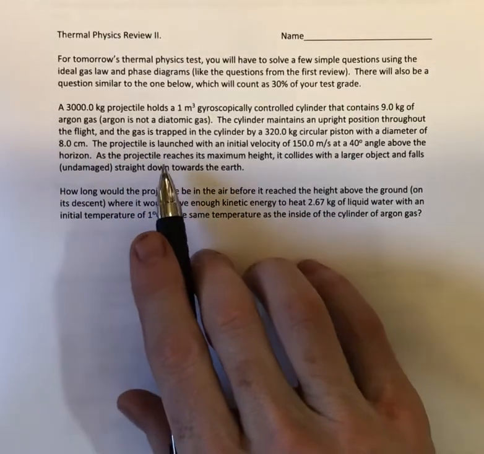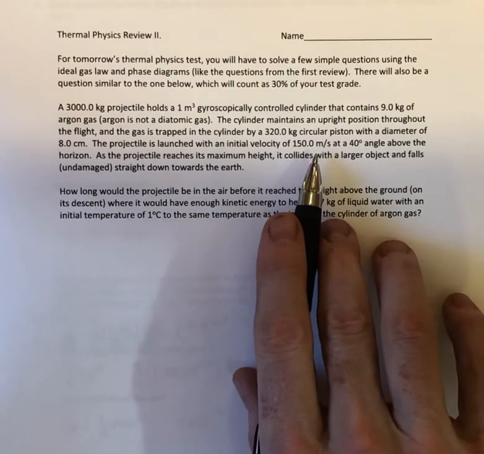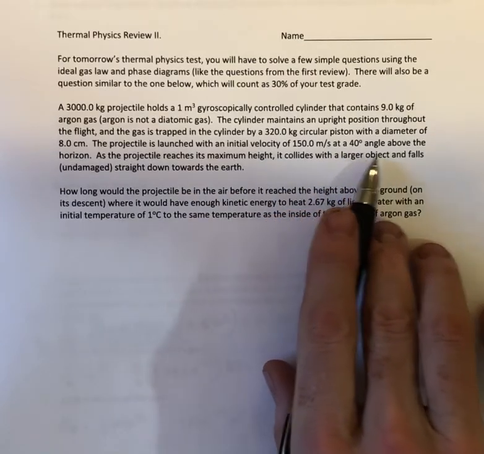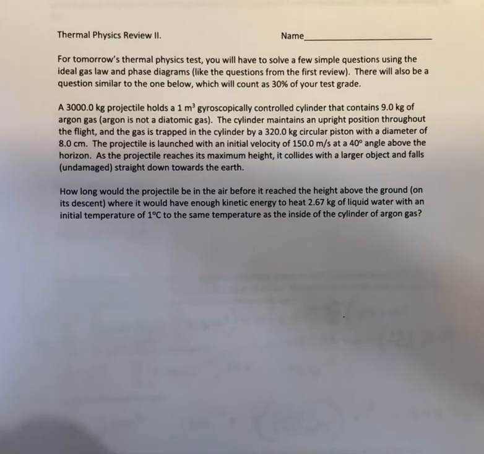Whew, complicated. The projectile is launched with an initial velocity of 150 meters per second at a 40-degree angle above the horizon. As the projectile reaches its maximum height, it collides with a larger object and falls undamaged. That's really cool how that would happen exactly. Straight down towards the Earth. How long would the projectile be in the air before it reached the height above the ground on its descent, where it would have enough kinetic energy to heat 2.67 kilograms of liquid water with an initial temperature of 1 degree Celsius to the same temperature as the inside of the cylinder of argon gas?